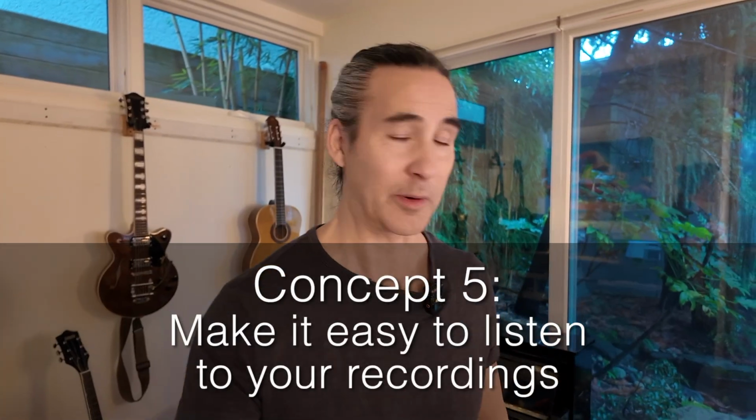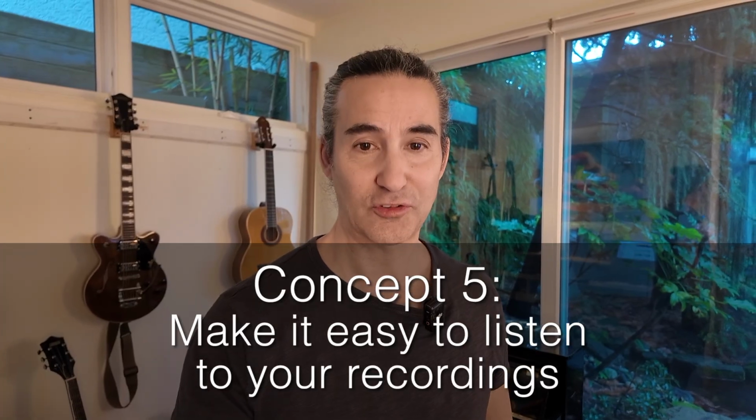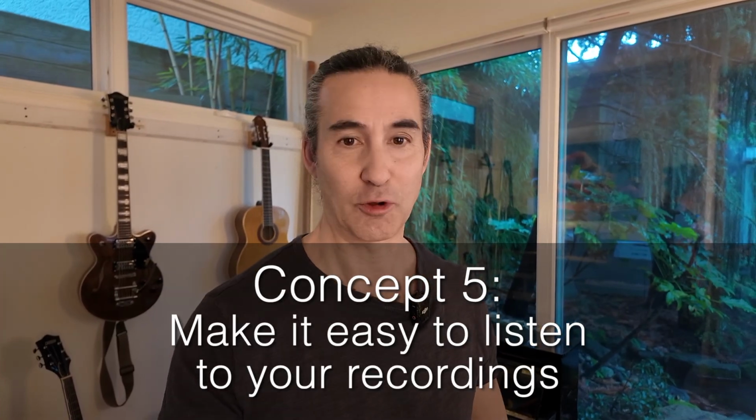All right, so concept number 5, make it easy to listen to your stuff. No point in keeping it all and never listening to it. So for that, there's a couple options that you can think about. The reason why I don't listen to stuff on RecorderHQ is because it plays a song and then you gotta click the next one, so it's pretty annoying. It's not a great passive playing experience.